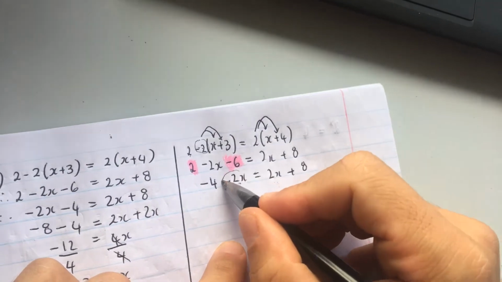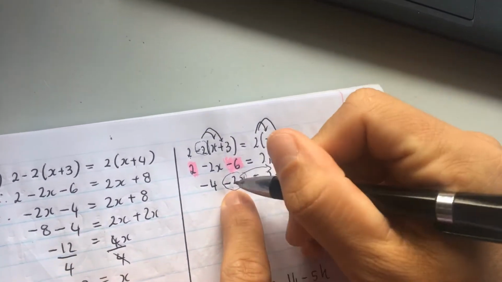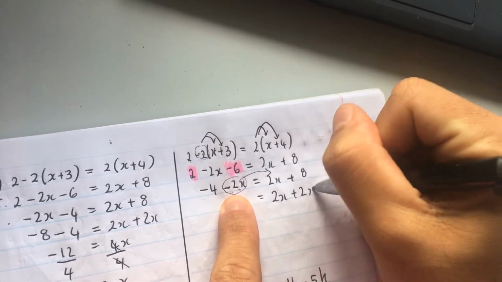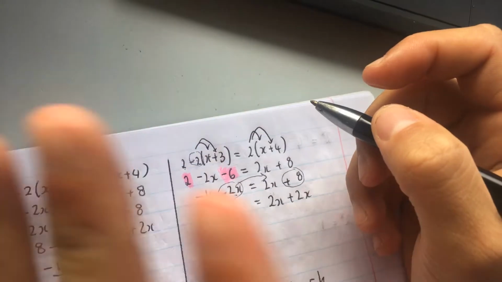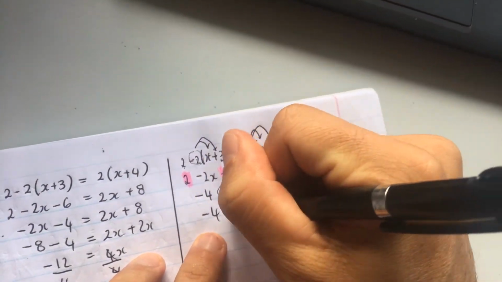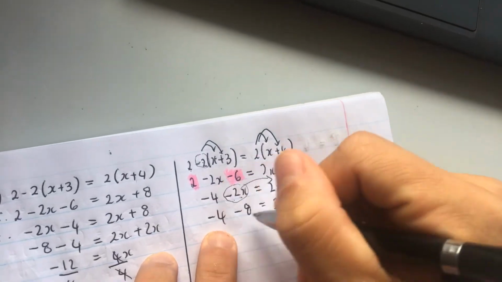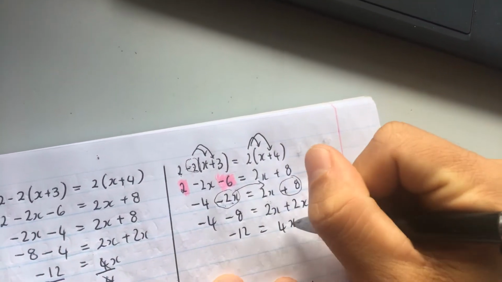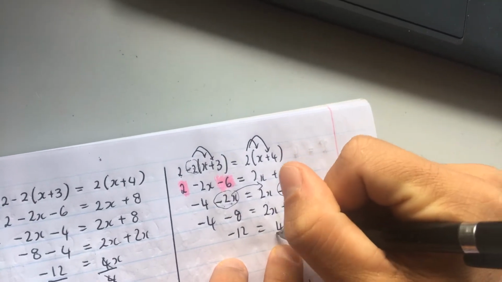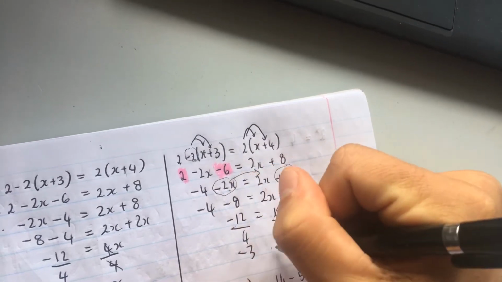So I move him over. So that'll be 2x, and if that goes over, it becomes plus 2x. But then I must move this positive 8 over, which will become minus 8. So it's negative 4 minus 8. That negative 4 just dropped. And what's that? That's negative 12 is equal to 4x. I'm solving for x, so I divide by 4, so they can cancel. Divide by 4, which gives me negative 3.